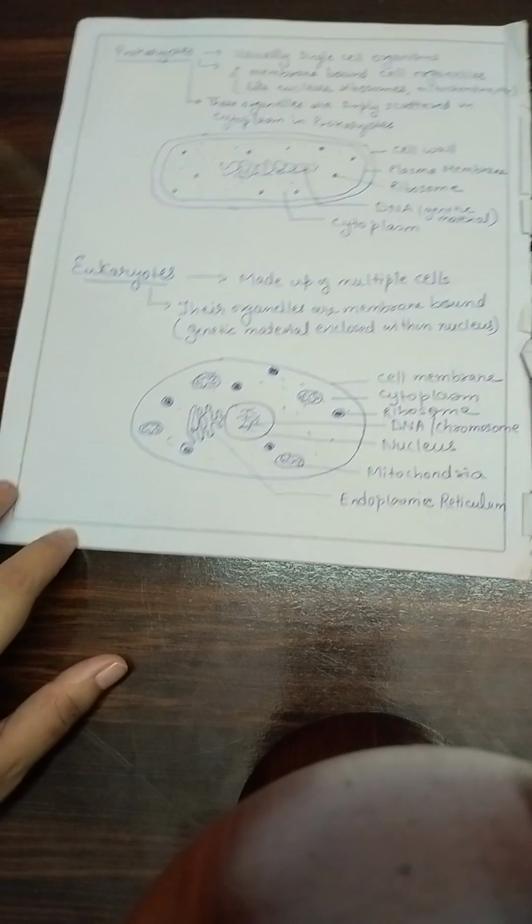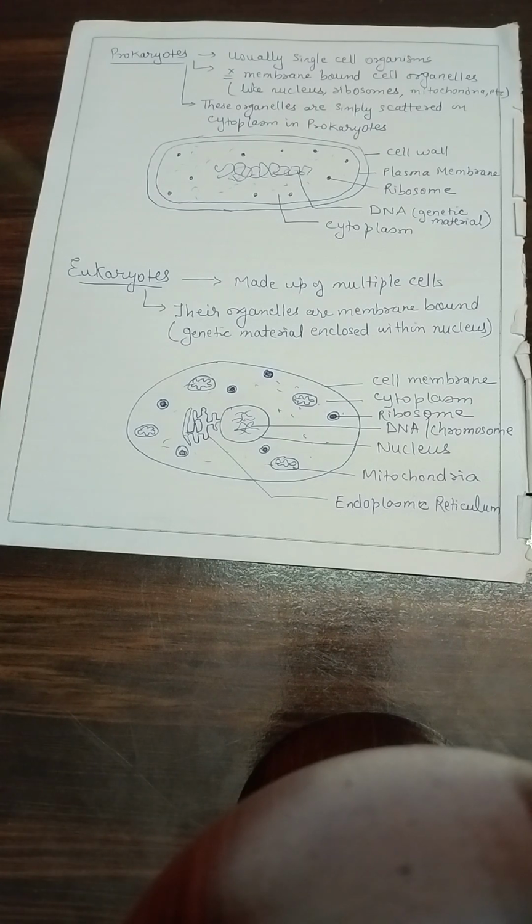For now, it was just the basic description of the cell, and that's it.